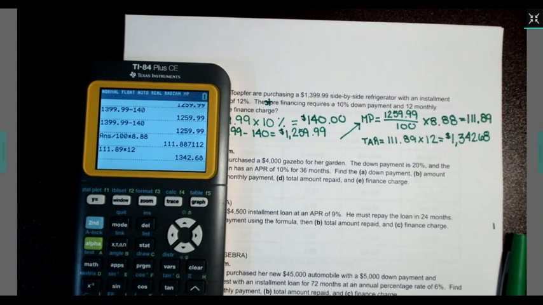Now, the question asks, what was the finance charge, right? Well, my loan was only $1,259.99, but I paid $1,342.68.